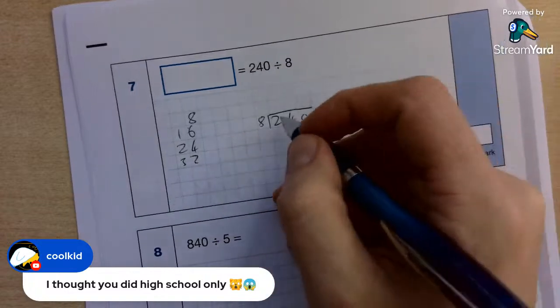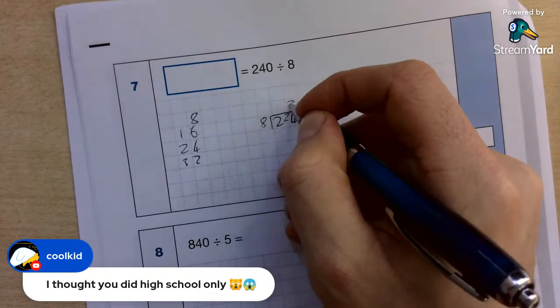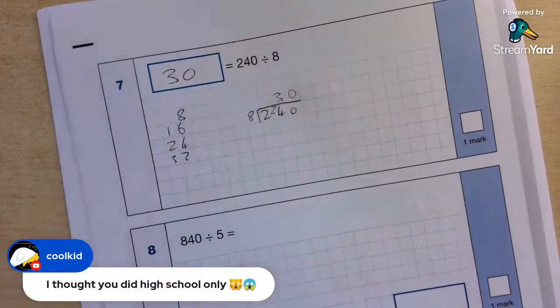8 into 2, can't do that. So that goes over. 8 into 24, 1, 2, 3. That is 3. And 8 doesn't go into 0. So you know that is 30.